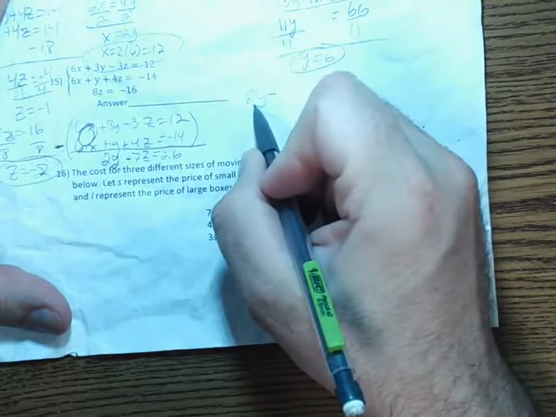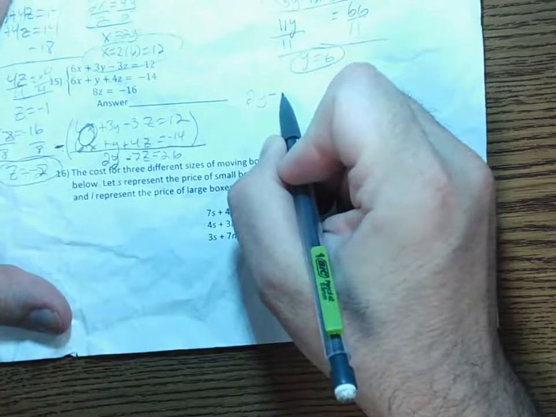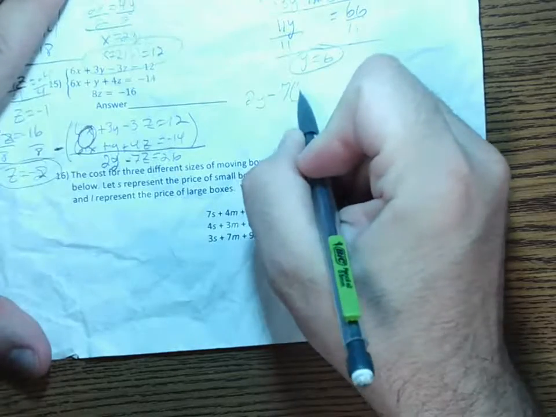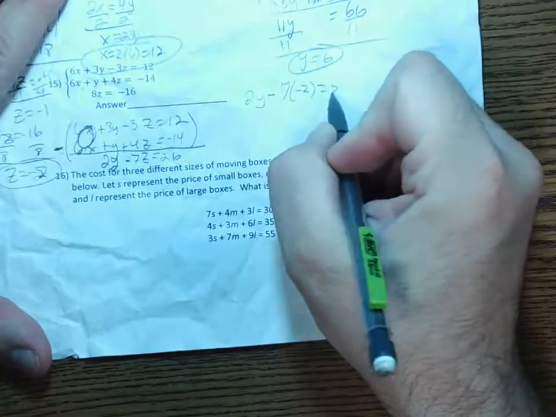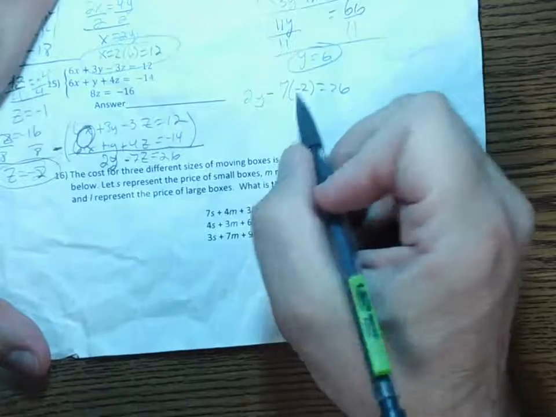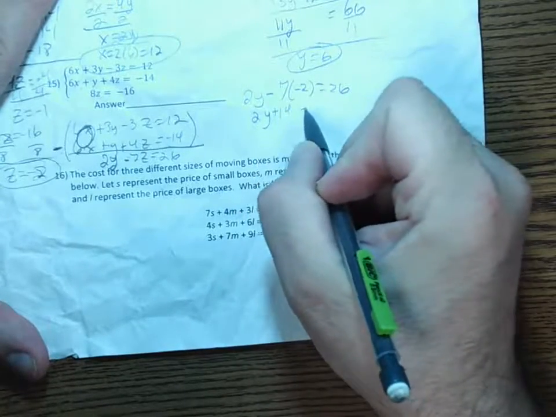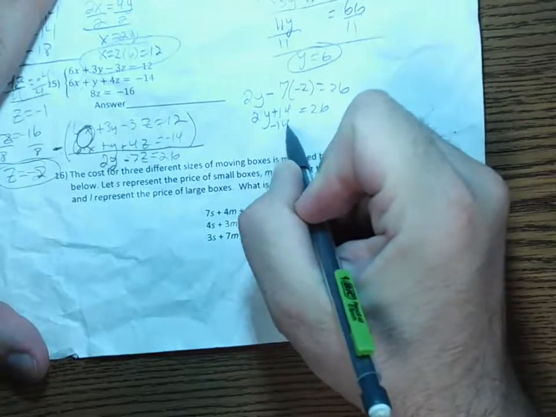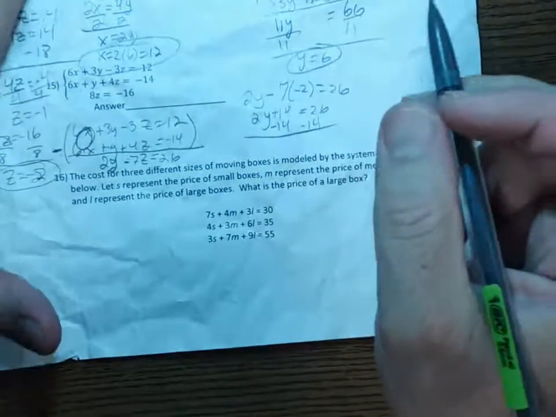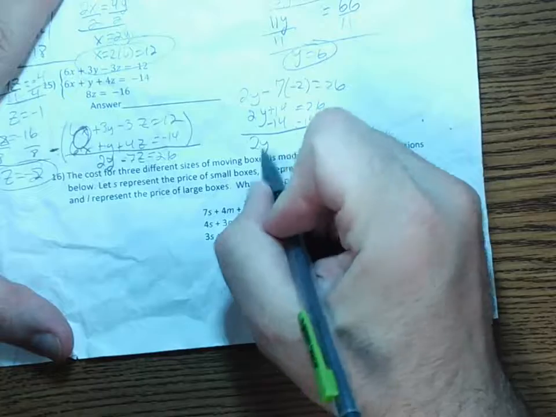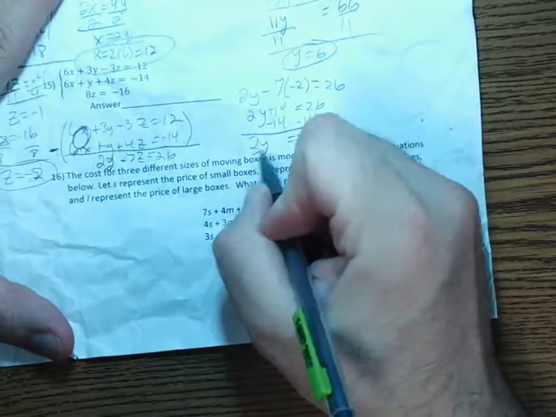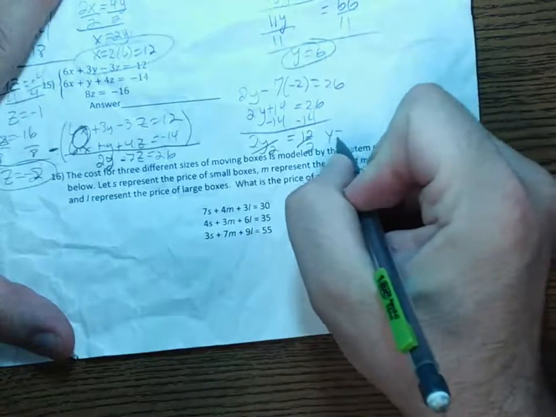So I get 2y minus 7 times negative 2 equals 26. Negative 7 times negative 2 is positive 14, so 2y plus 14 equals 26. I subtract 14 from both sides, I get 2y equals 12, and I divide by 2, y equals 6.